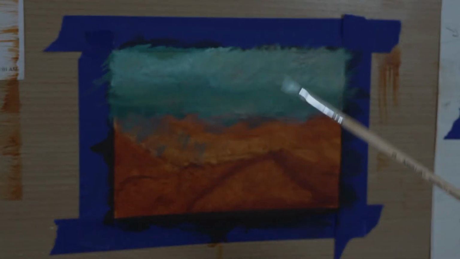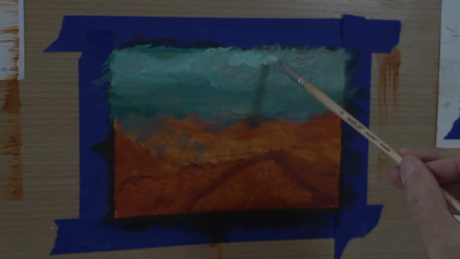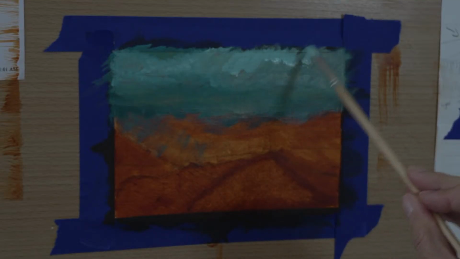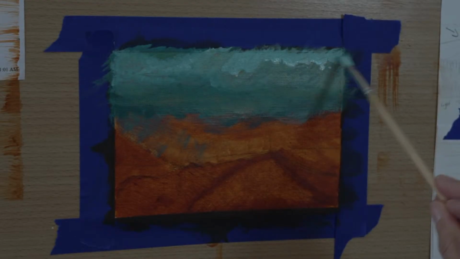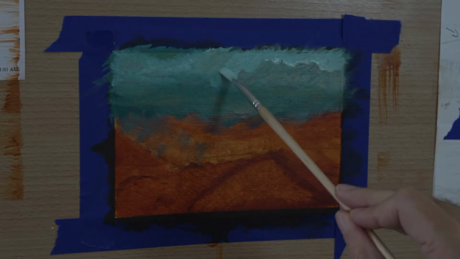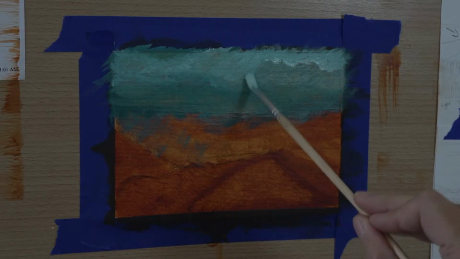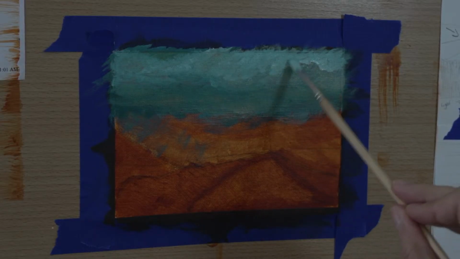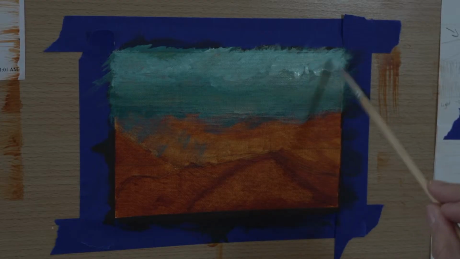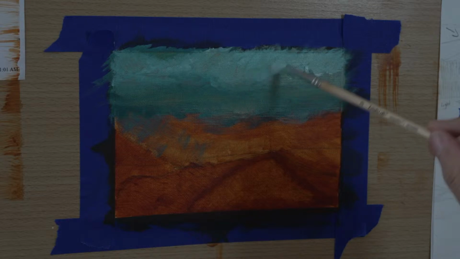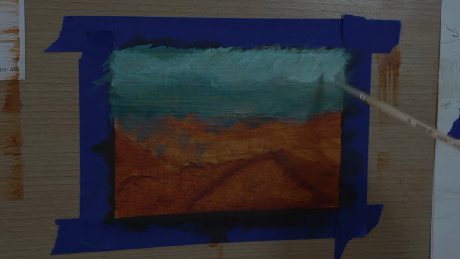Again, loading my brush back up. Now it's cleaned and back in with some more blue in this area. And letting that come over and mix in with the layers below, and pulling up to create that more fluffy feel.